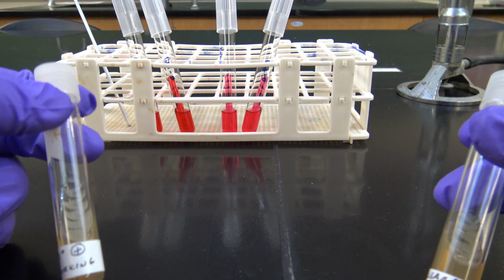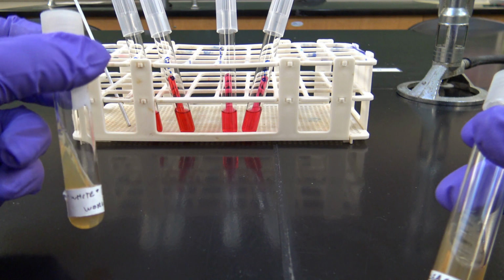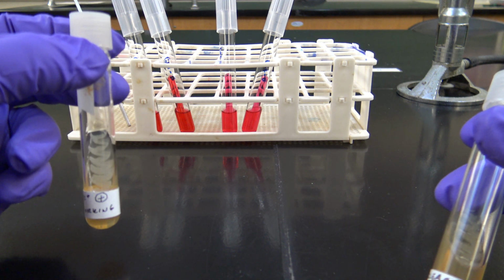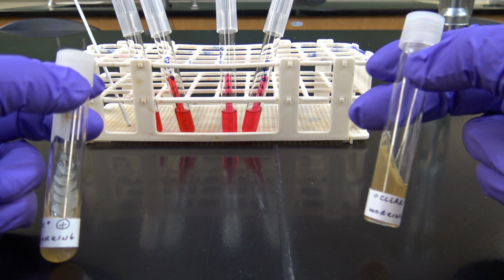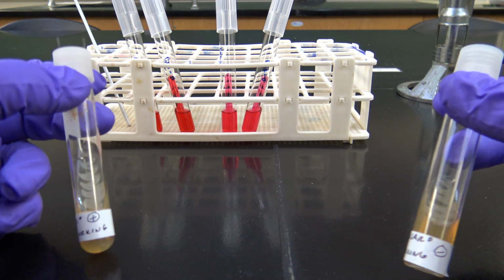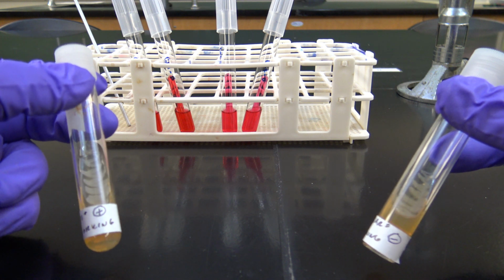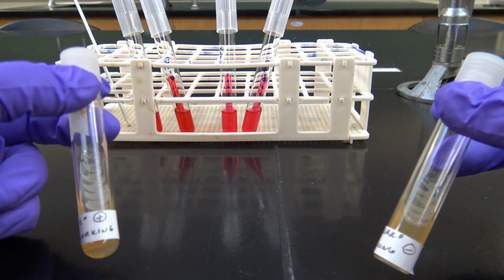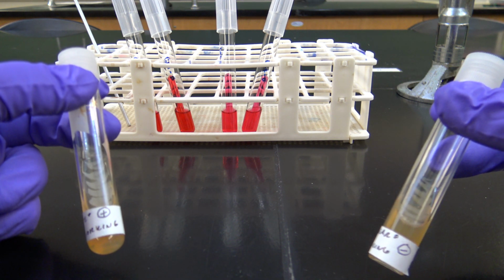You can see this working slant with our white looking colony and this working slant with our clear or off-white colored colony. And I went ahead and used these slants to do a gram stain, and I was able to confirm that they're both gram positive and gram negative.